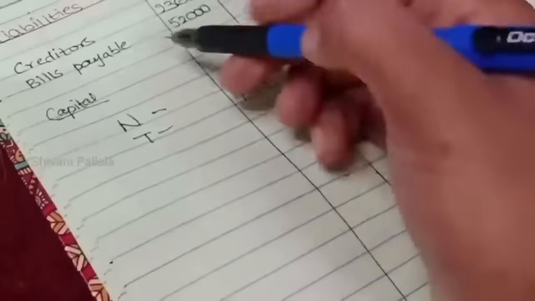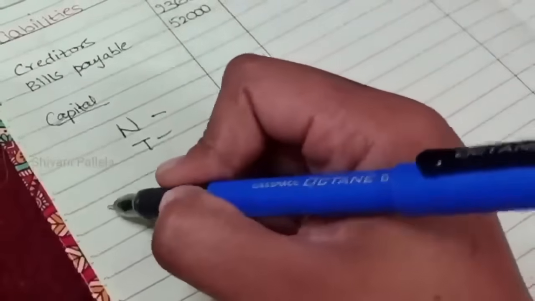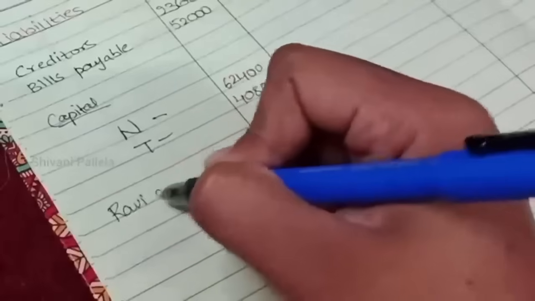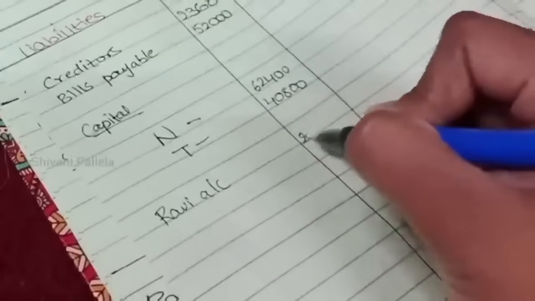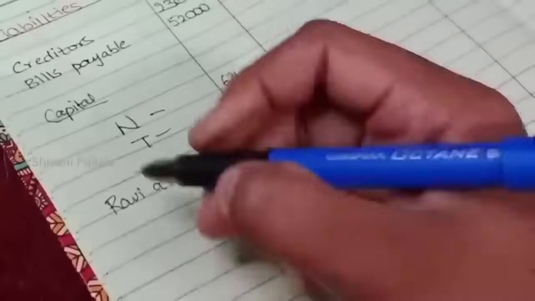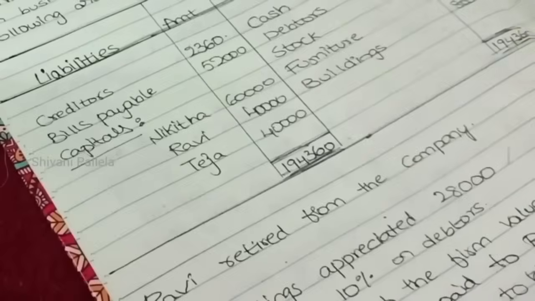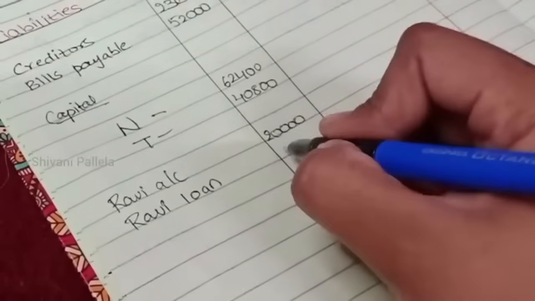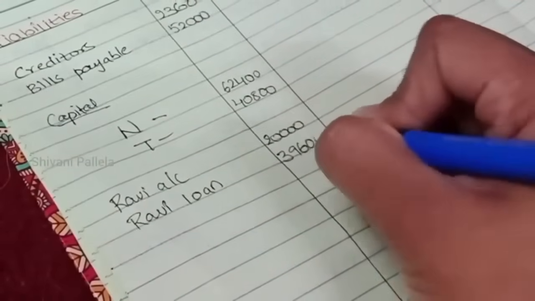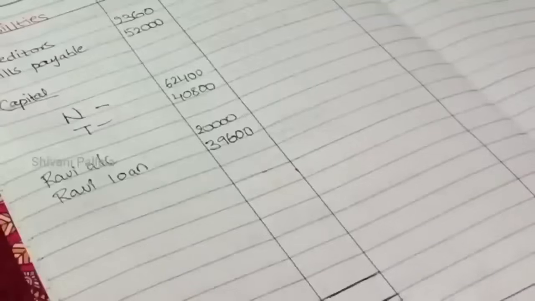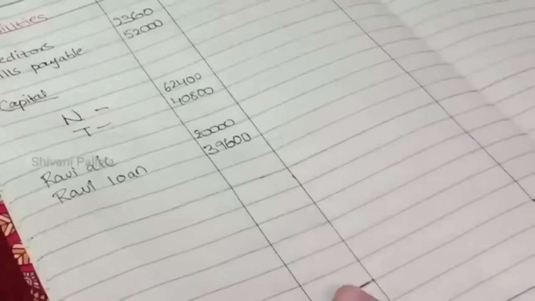We have paid to Ravi 20,000, and the remaining amount we have carried as Ravi's loan account, 39,600. That is also a future liability, so that's why I'm saying this is on the liability side.